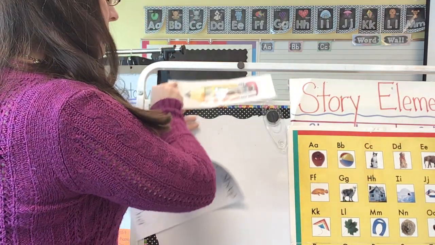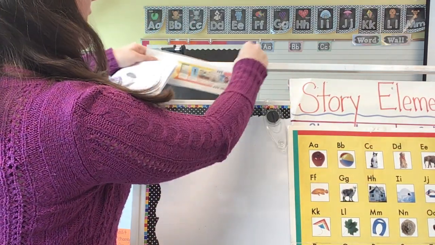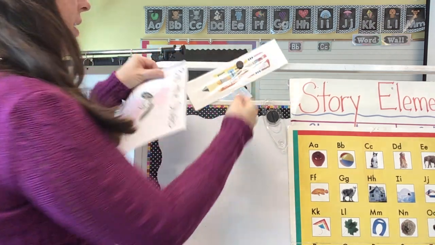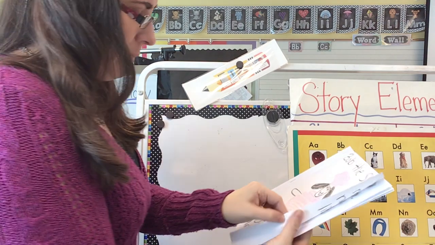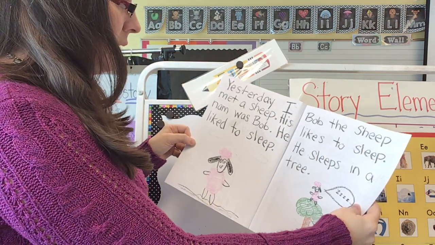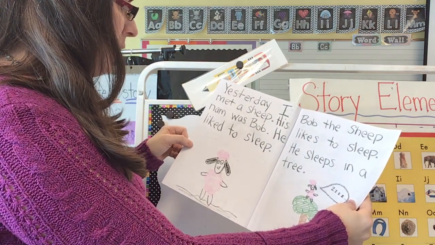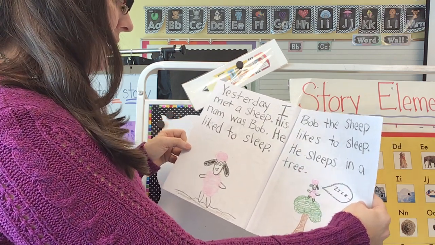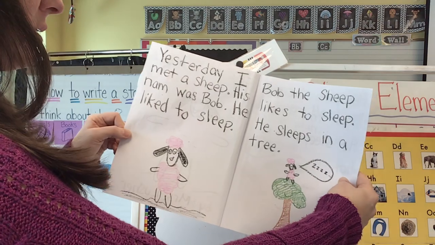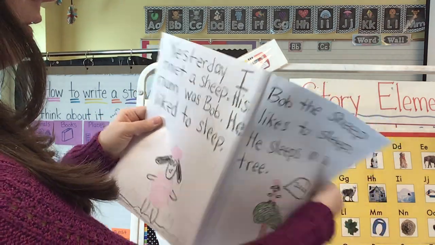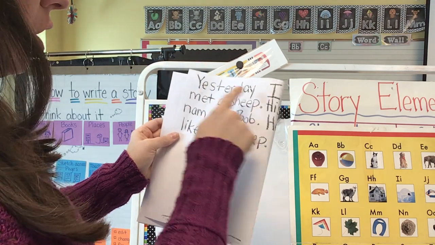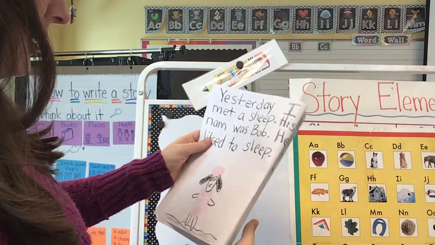So let me put this up here because we're going to look at it for each page. Make sure I got all of these things done. Bob the Sheep by Mrs. Lesher. Yesterday I met a sheep. His name was Bob. He liked to sleep. See, it looks like I've got spaces between my words. I do have a period at the end of all of my sentences right here, 3 sentences. They start with uppercase letters, so that's done.